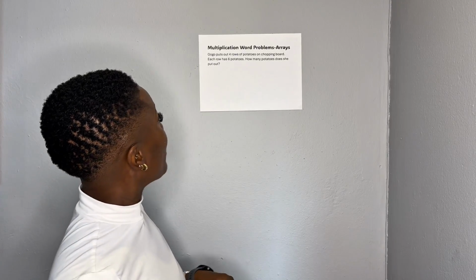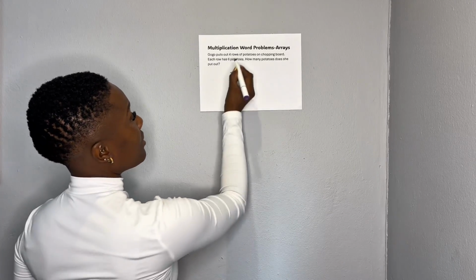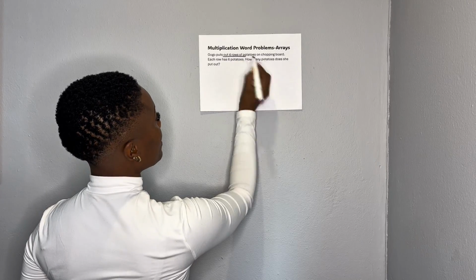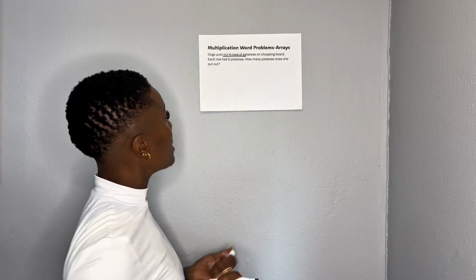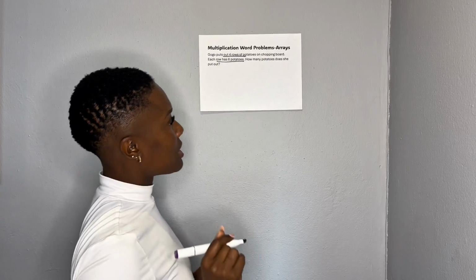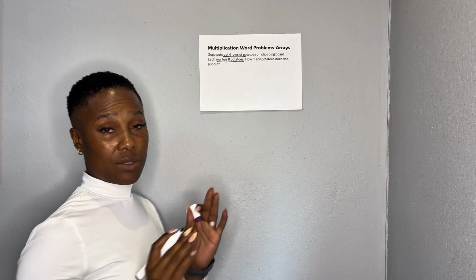Now, Gogo puts out 4 rows of potatoes on a chopping board. Each row has 6 potatoes. Each stands for 1. How many potatoes does she put out? That's what we need to represent in an array form.